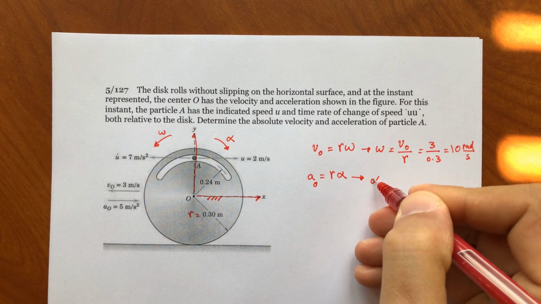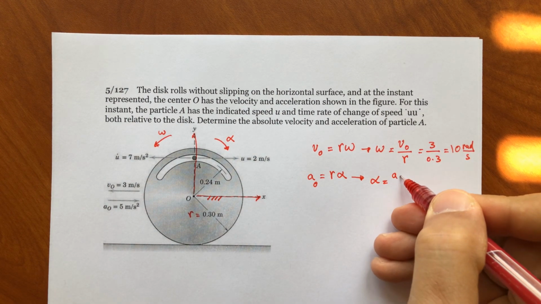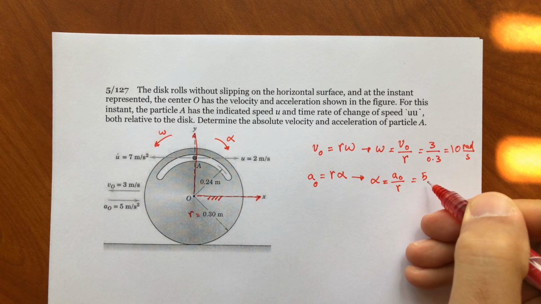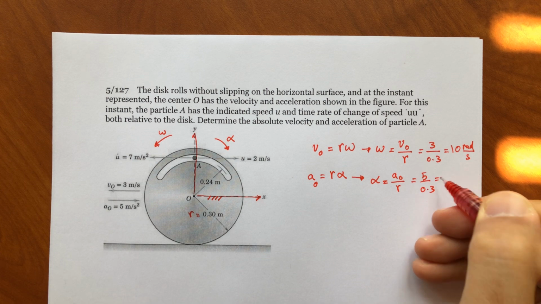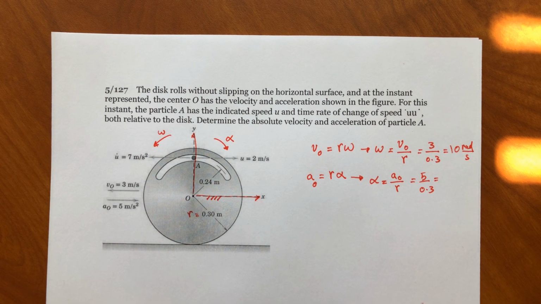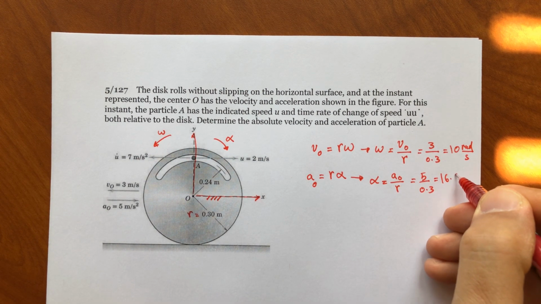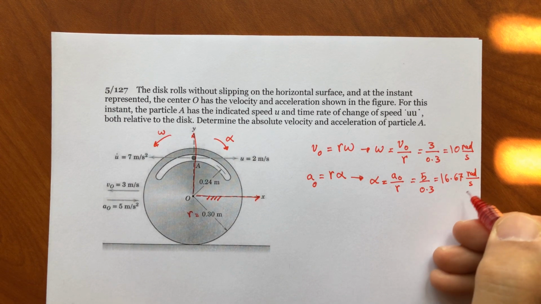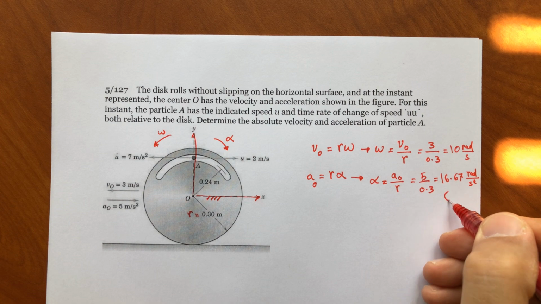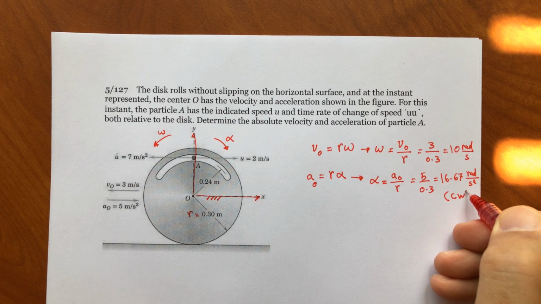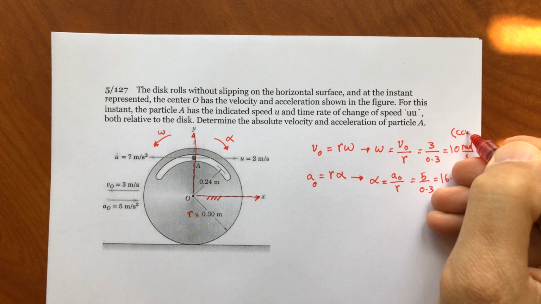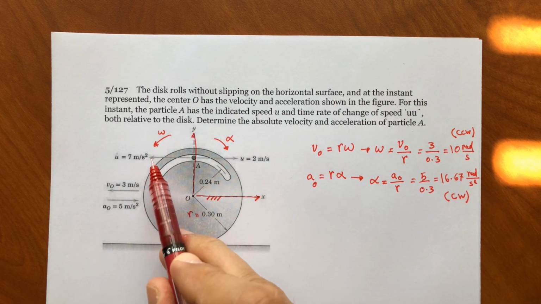So angular acceleration is going to be AO divided by R, or 5 divided by 0.3, or 16.67 radian per second squared, and just in parentheses, this is in clockwise. The other one was in counterclockwise. I showed them here too.